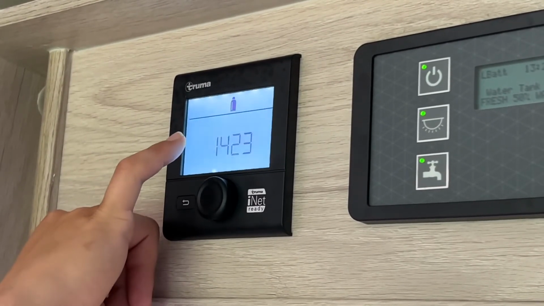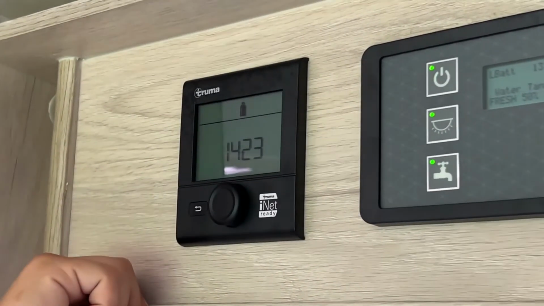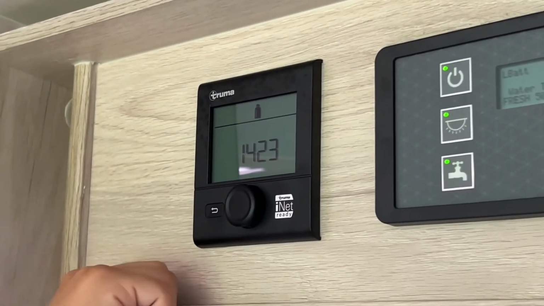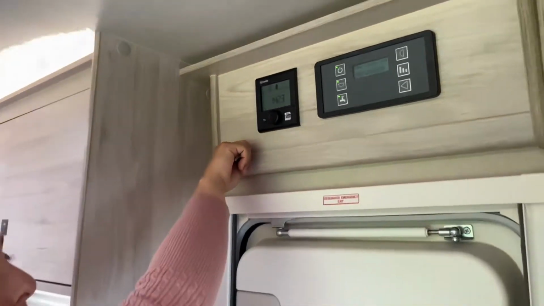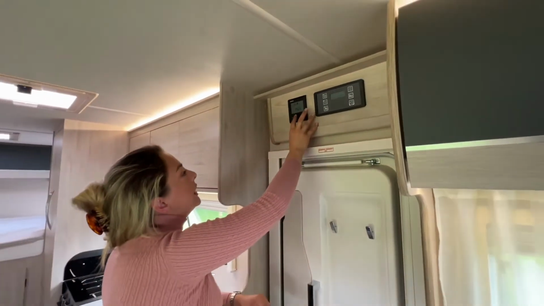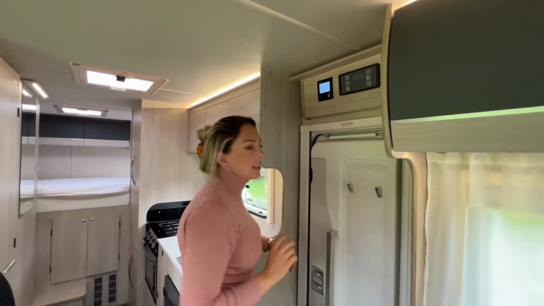Once it's static, the water is then up to temperature and you can use the shower. It will take about half an hour for the water to heat up to the desired temperature, so make sure you put the hot water on before you want to go for your shower. I will just turn that off a second because we're not going to be using it.